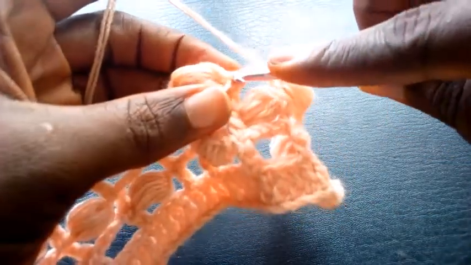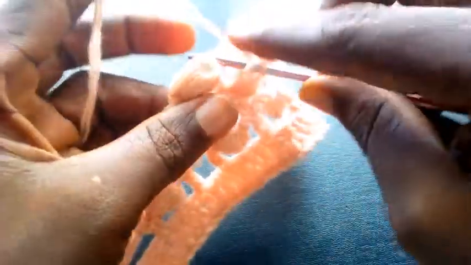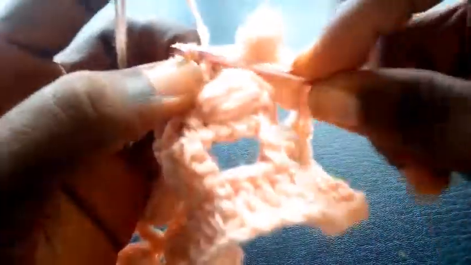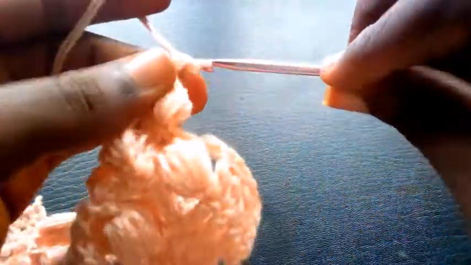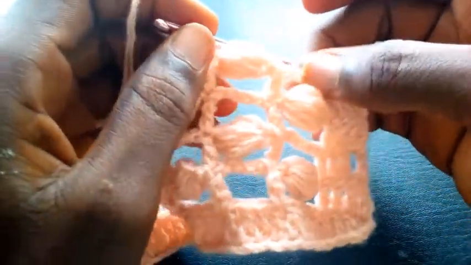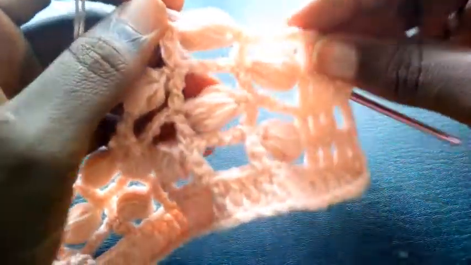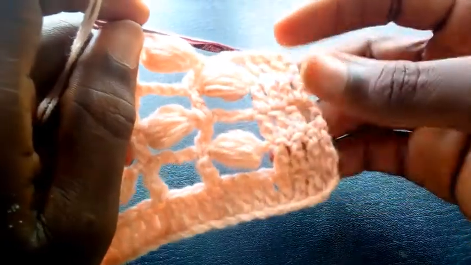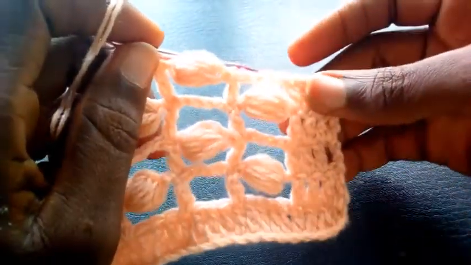Can you see? Having brought it out, I yarn it over. Then I insert into this loop now, still with triple crochet. So the next one I shall be doing is to crochet this stripe and insert it up here. So that is how it's going to be repeated till I complete this pattern or this tutorial.